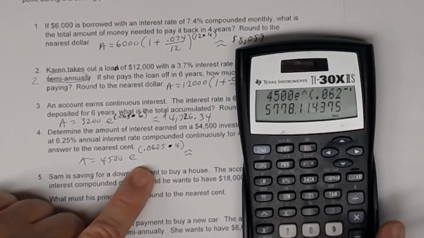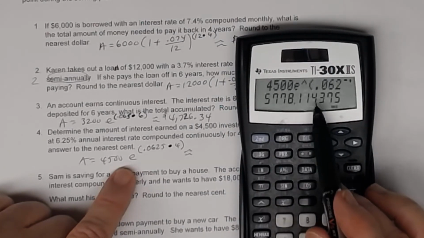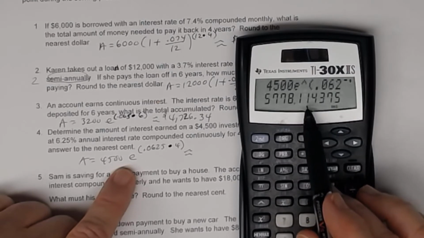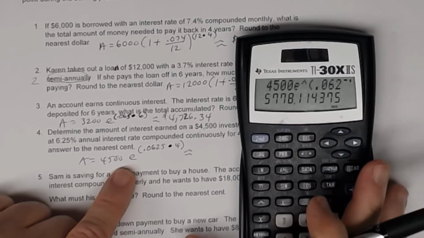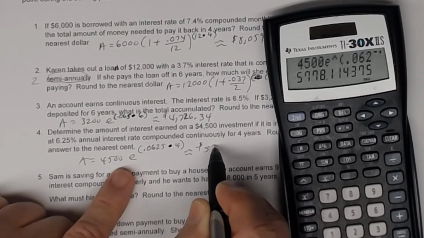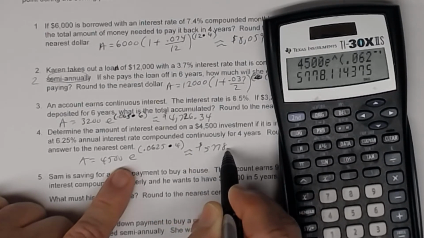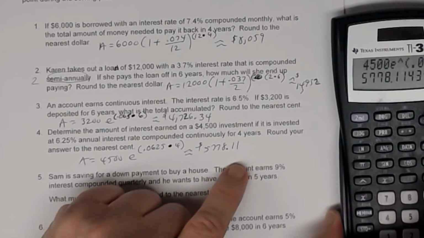All right, now remember it says nearest cent, so the nearest cent means round to the hundredths place, so you've got to look at the thousandths. Since this is 4, which is less than 5, the 1 stays 1. So this becomes $5,778.11, right? Now be careful, that's not the answer.